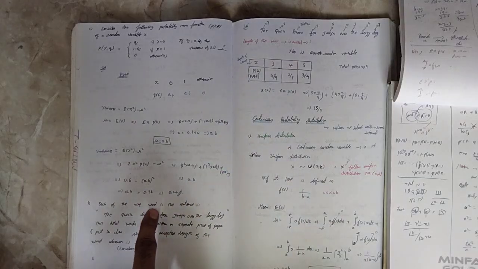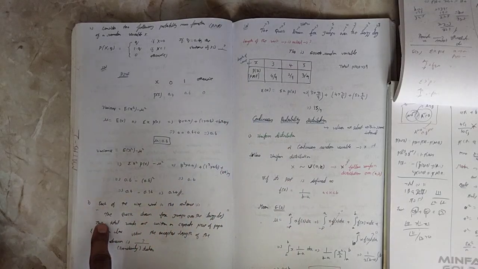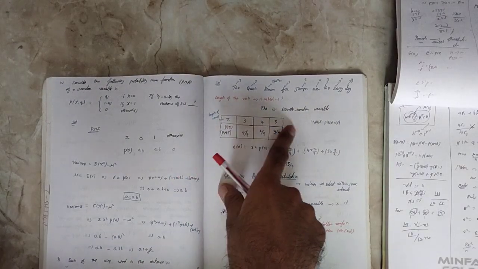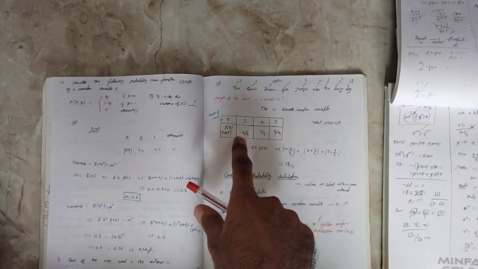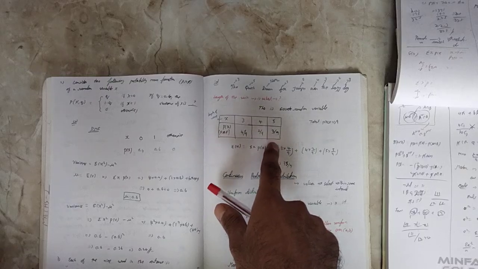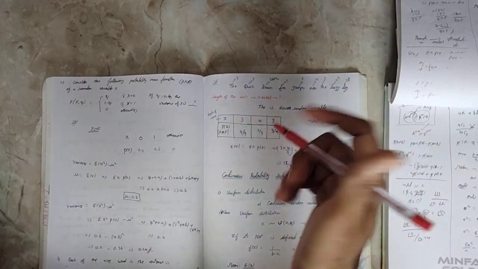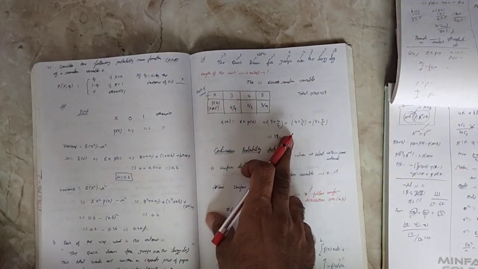Each of the 9 words in the sentence, for example 3. Suppose x is 3, 4, 5. So 3 comes 4 by 9, 4 comes 2 by 9, and 5 comes 3 by 9. Next one is the mean. The expected length is definitely the mean. This one is the variance calculation.